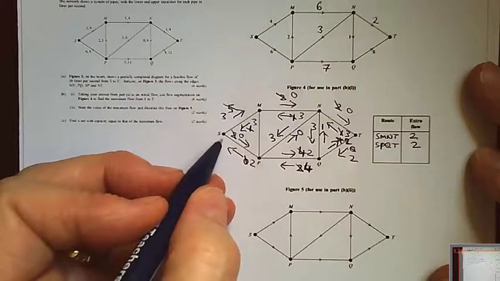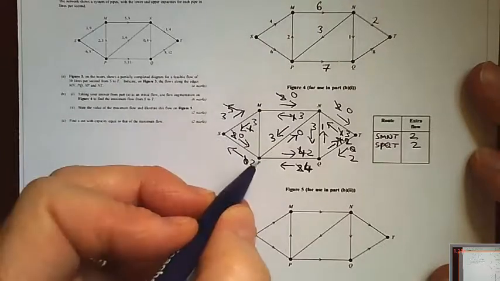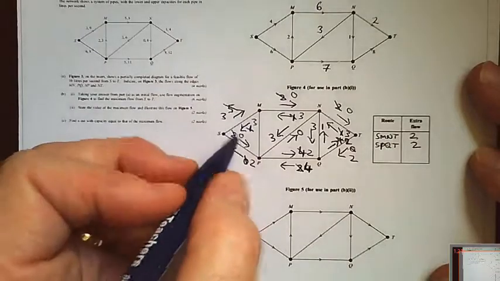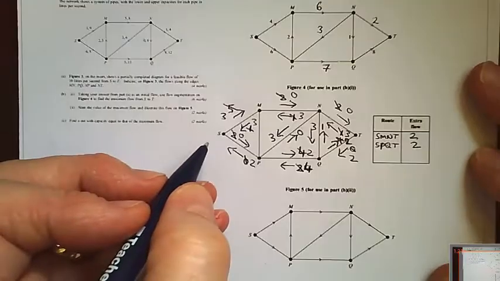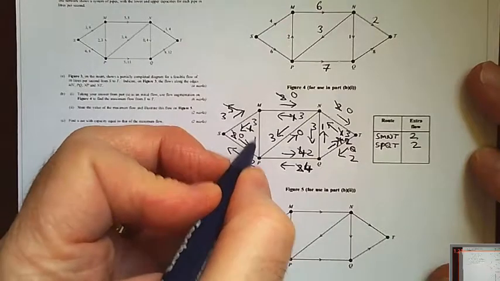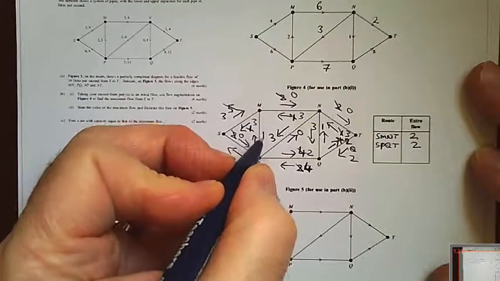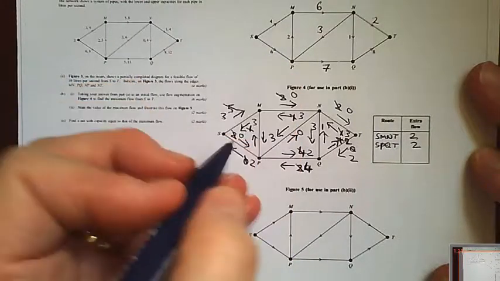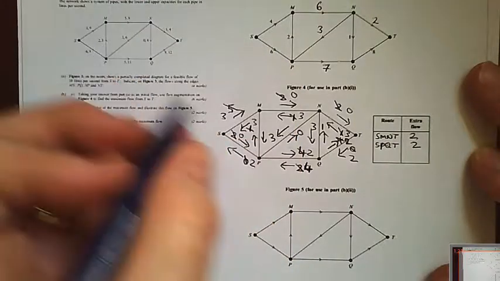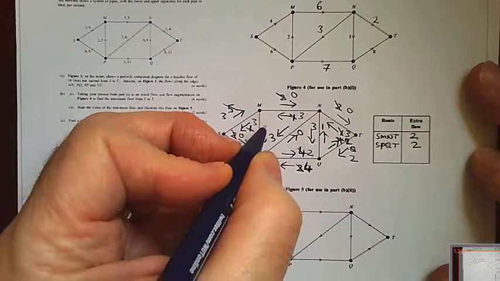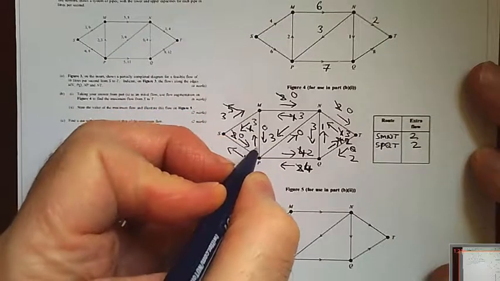So where else? We've got nothing now to send from S to P, but we do still have 3 here. So what can we do with that 3? Oh, we haven't filled this one in, have we? So let's do that now. So we've got an initial flow of 2 there. So 2, 3. So it could go up by 1.